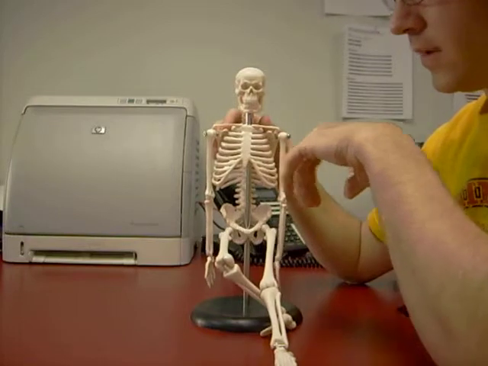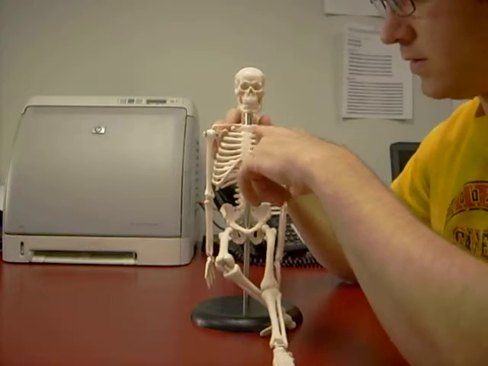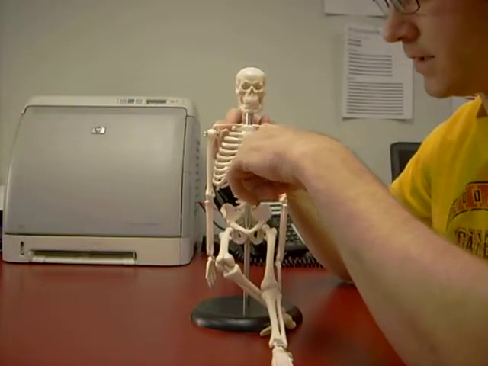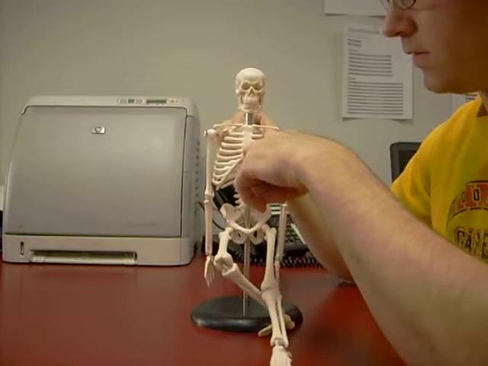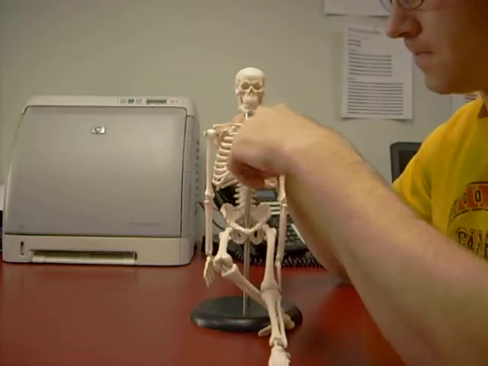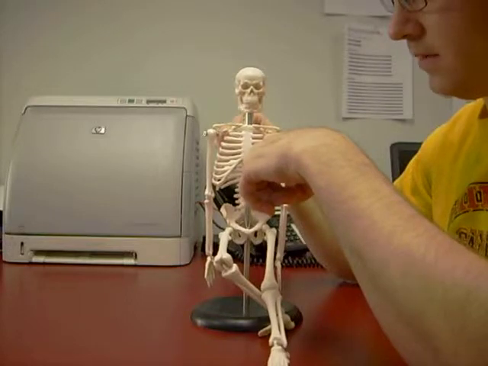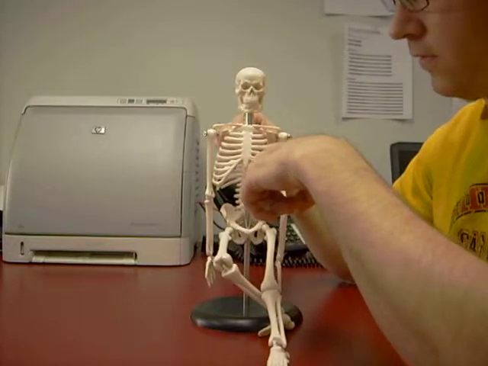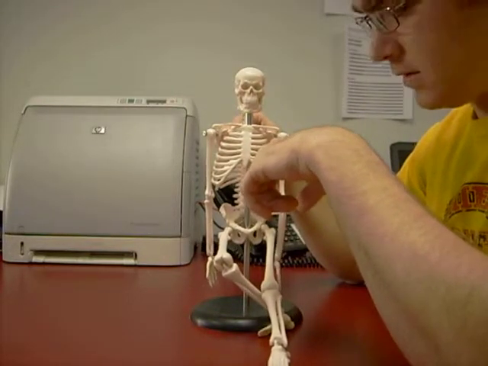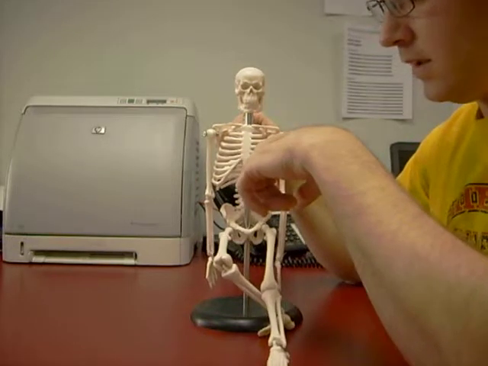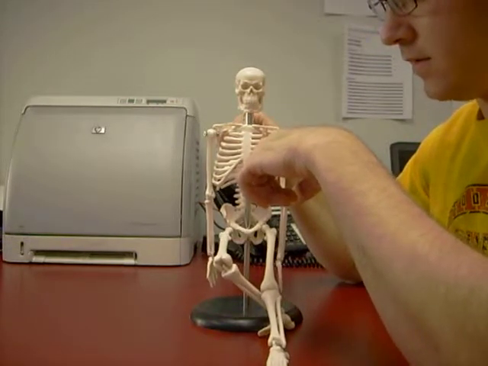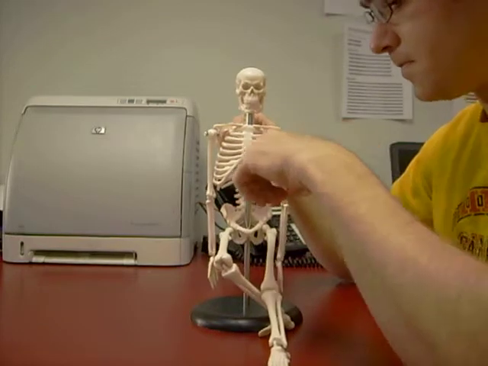There are 3 different kinds of ribs. We have true ribs, which are our first 7, because they attach to both the vertebral column and the sternum. Then 8, 9, and 10 are false ribs, because they do not attach directly to the sternum, but attach to it via the 7th rib.